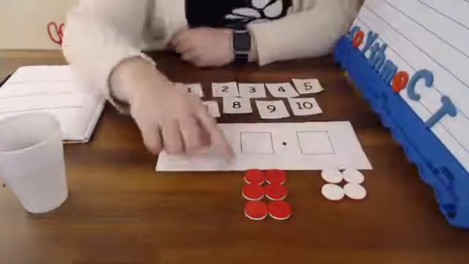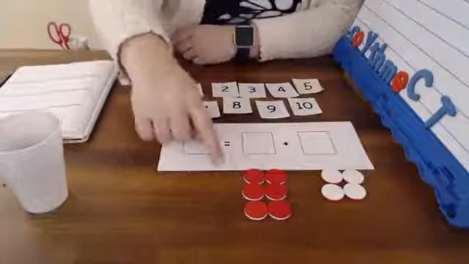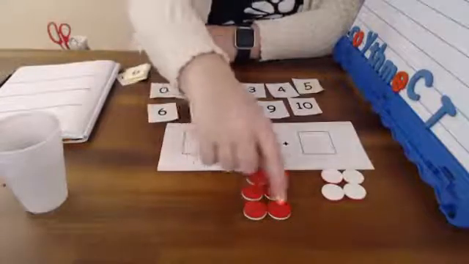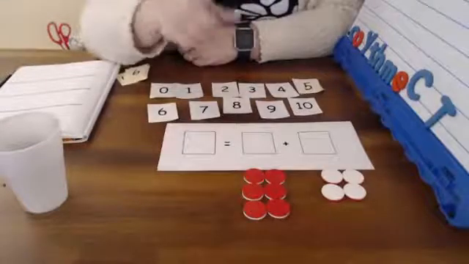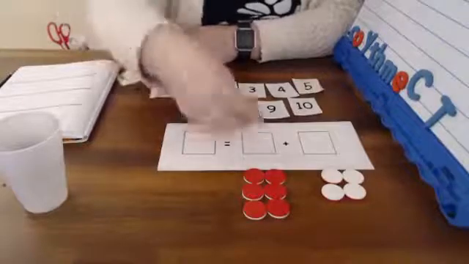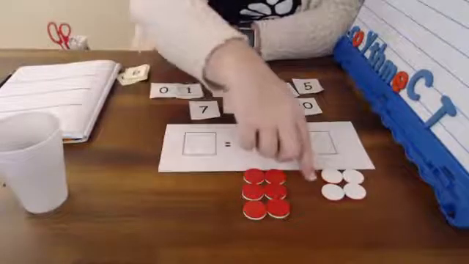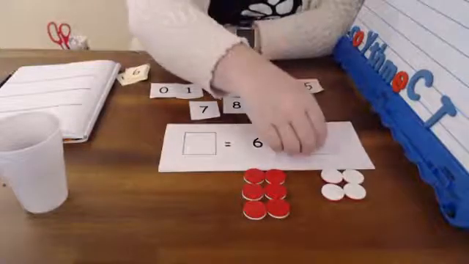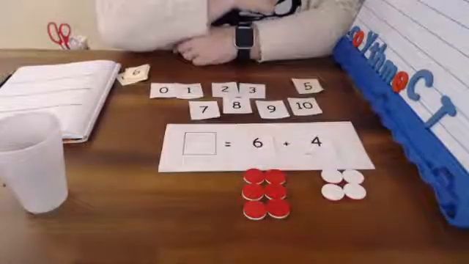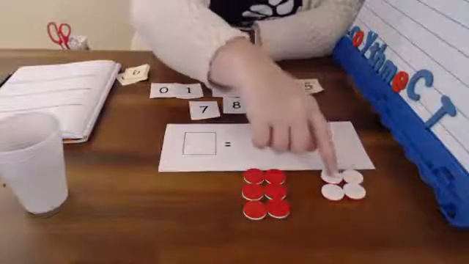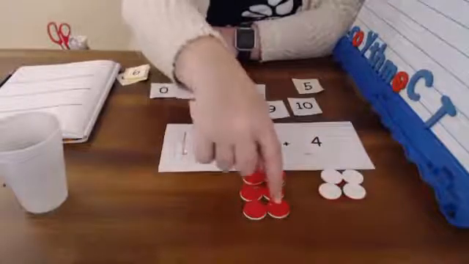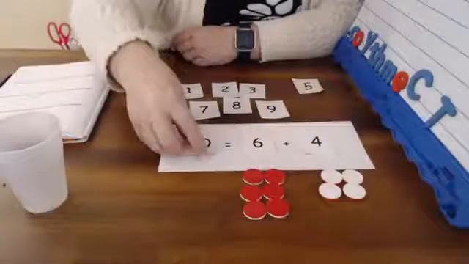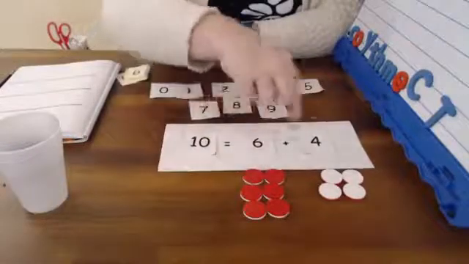Okay, so now I have how many red? Let's count and find out. 1, 2, 3, 4, 5, 6. Some of you probably looked at that and went, that's 6. So I have 6. How many white? 4. 6 plus 4. So now if I count them all together, I would know how many I have. 1, 2, 3, 4, 5, 6, 7, 8, 9, 10. I have 10. 10 equals 6 plus 4.